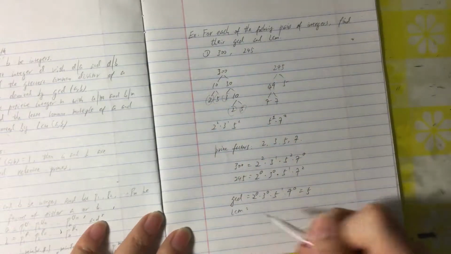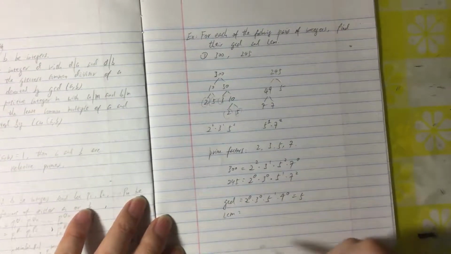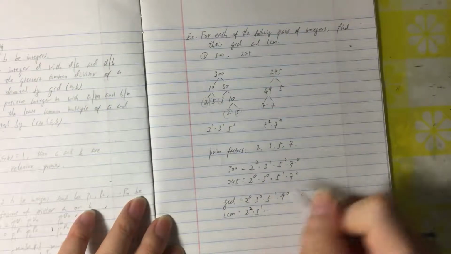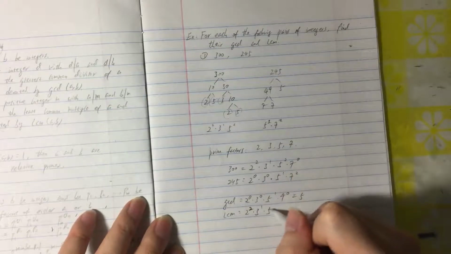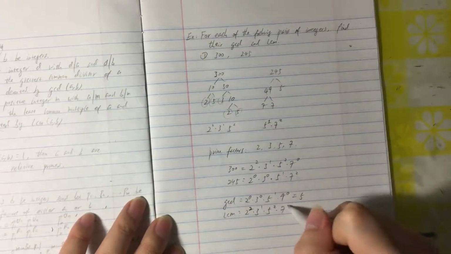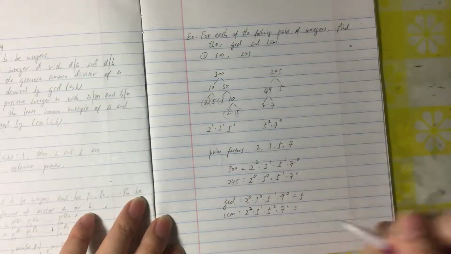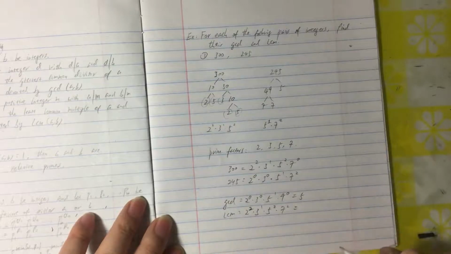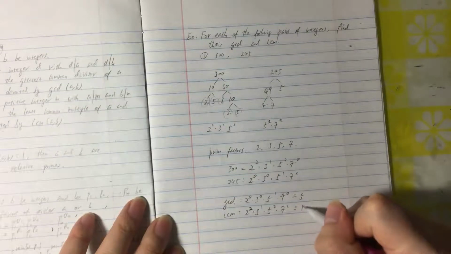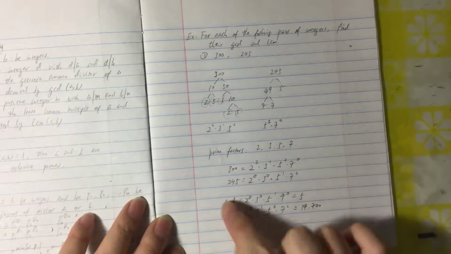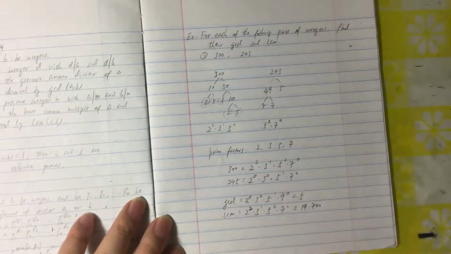For the least common multiple, we choose the larger power. So 2 to the power 2 times 3 to the power 1 times 5 to the power 2 times 7 to the power 2. Then multiply out. Here I use my calculator, I get 14,700. That's how we find the greatest common divisor and the least common multiple.